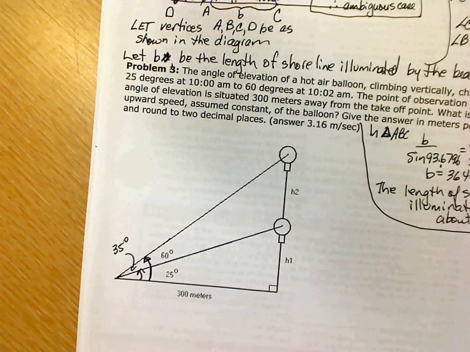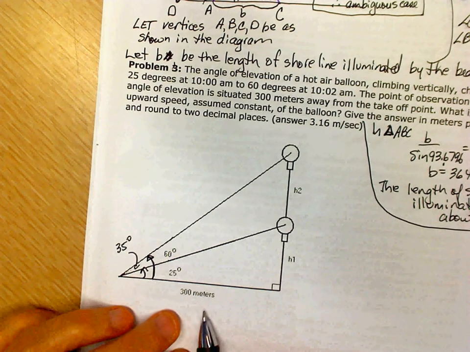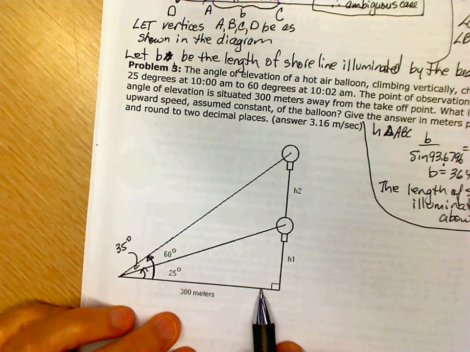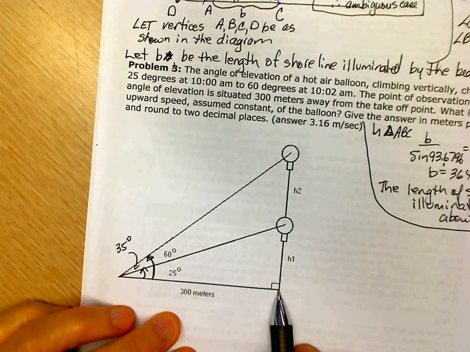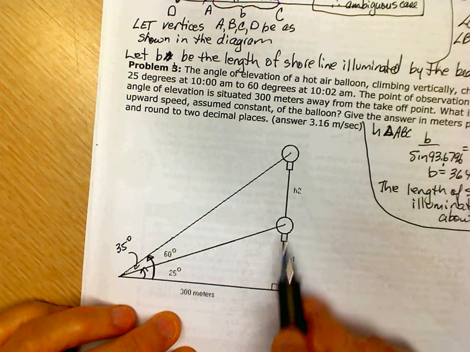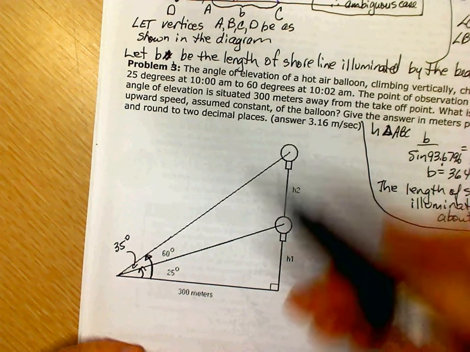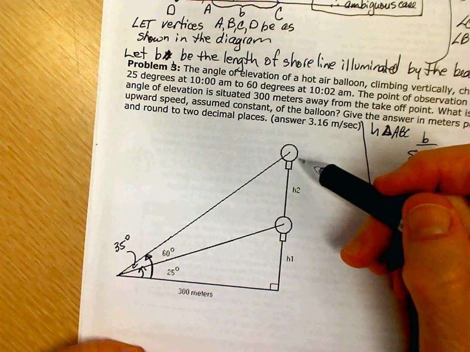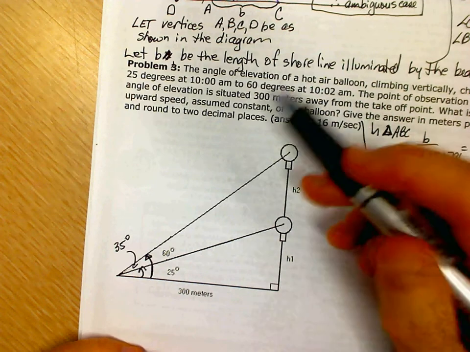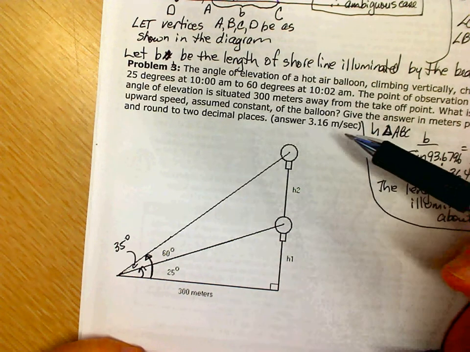The point of angle of elevation is situated 300 meters away from takeoff point. So there's your takeoff point. Here's your hot air balloon rising. What is the upward speed, assumed constant, of the balloon? Give answer in meters per second and round to 2 decimal places. So that's the answer we're looking for.